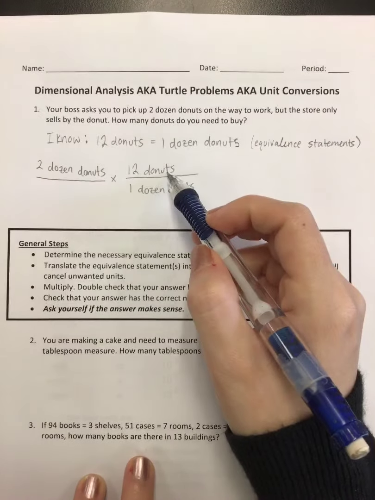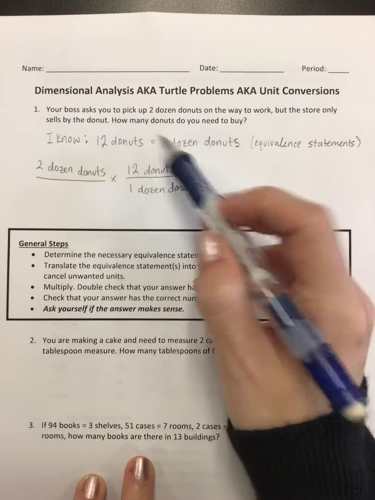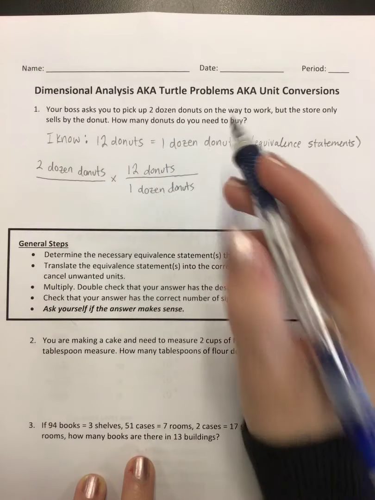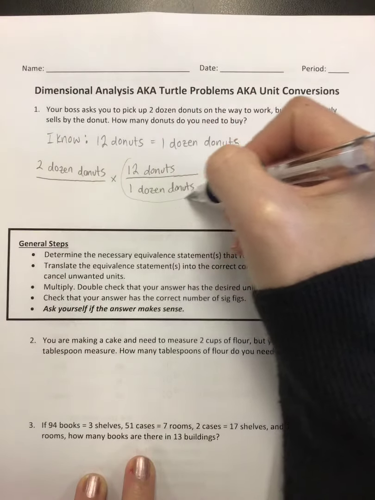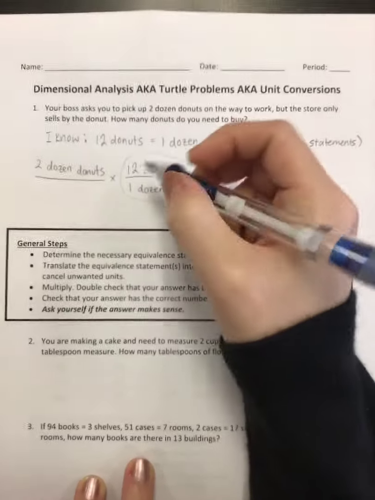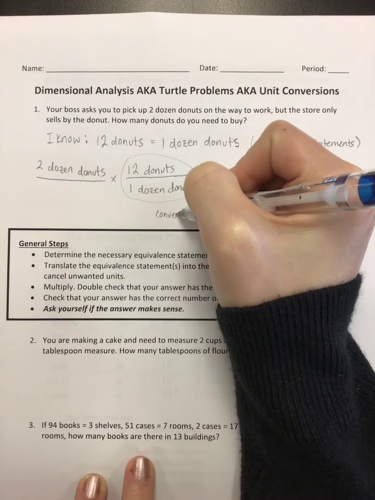Now, if you look right here at the top of the fraction and the bottom of the fraction, this is the exact same thing that we said in our equivalence statement. We know that they are equivalent to each other. So when you take that and make it into a fraction to be multiplied by, that's when it's called a conversion factor.